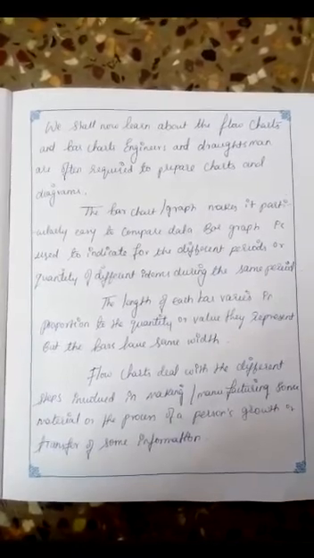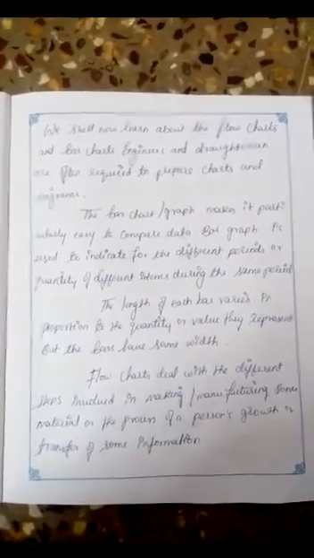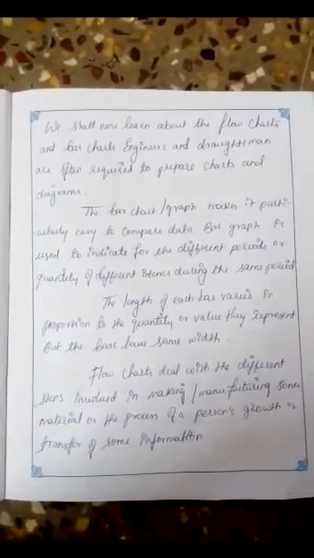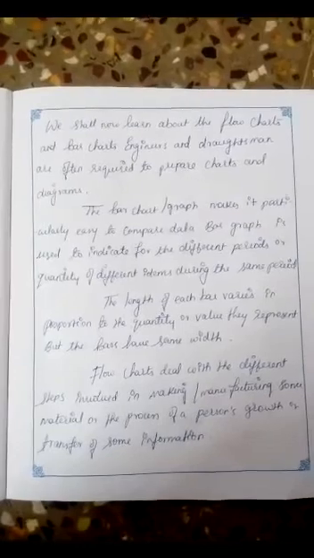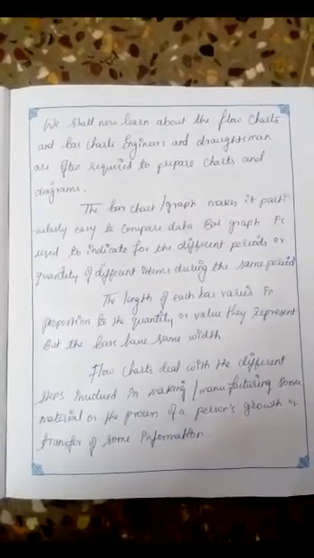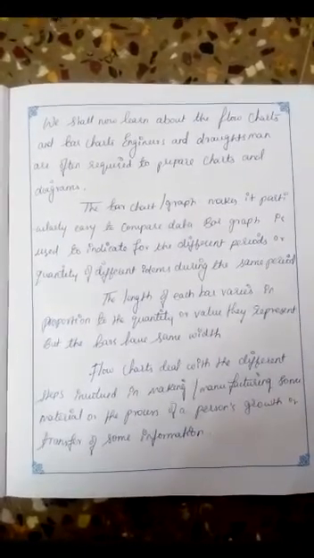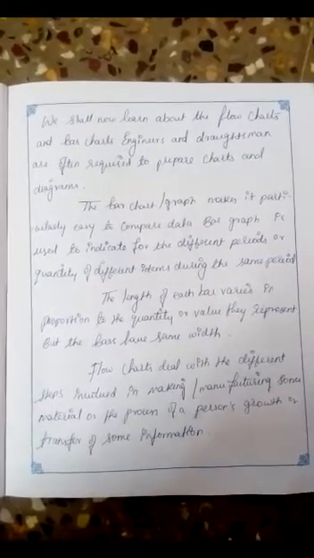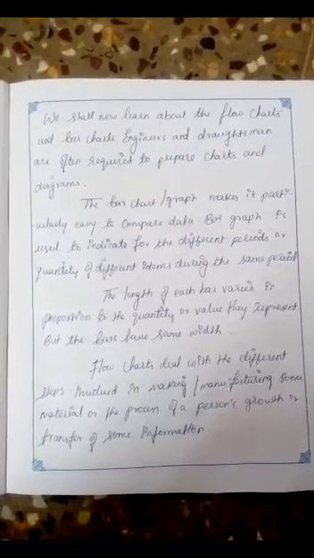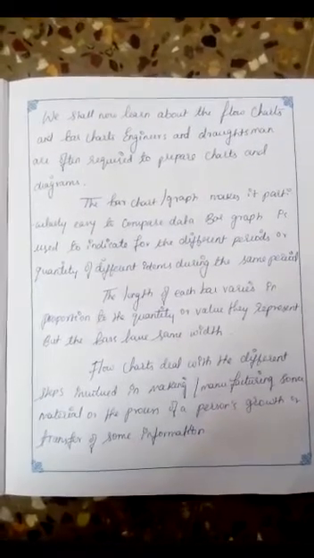Engineers and draughtsmen are often required to prepare charts and diagrams. The bar chart or graph makes it particularly easy to compare data. Bar graph is used to indicate data for different periods, or quantity of different items during the same period.